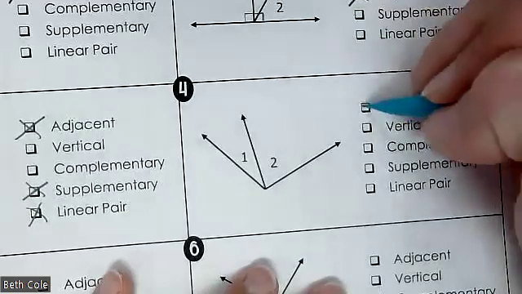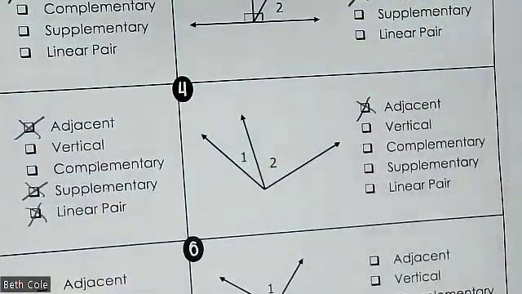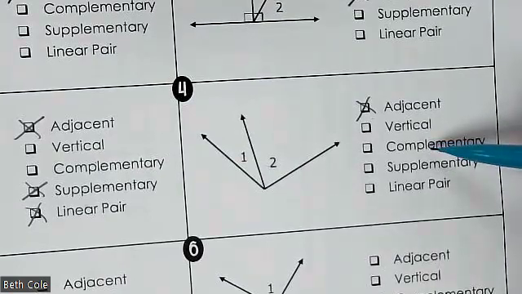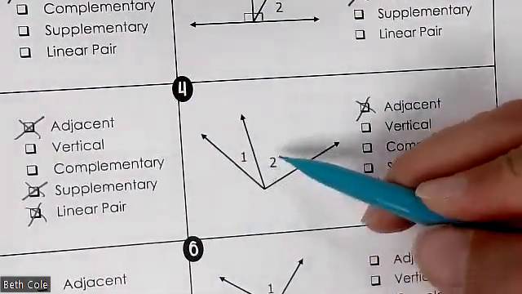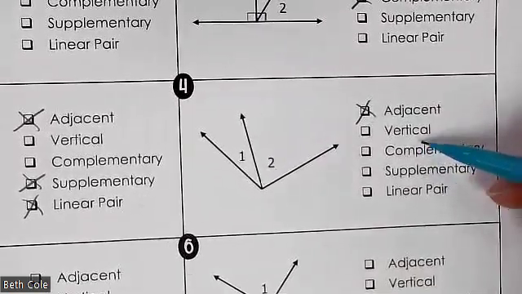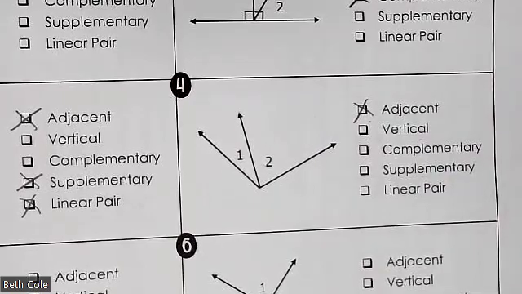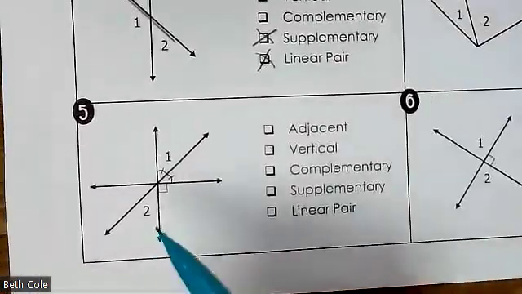All right, 1 and 2, they are adjacent. They're next to each other. They are not vertical. That would mean they're across from each other. Now, I can't say they're complementary. This almost looks like a right angle, but unless you have that little box in there, you don't know. So I don't know what they add up to. So I can't choose either of those, and they do not form a straight line. So it's not a linear pair.